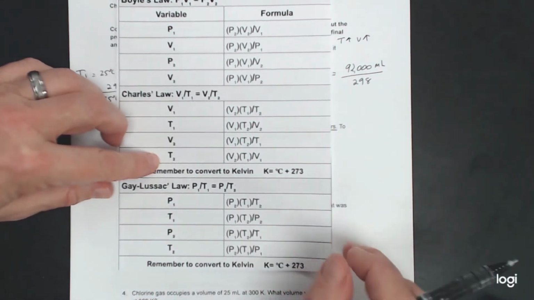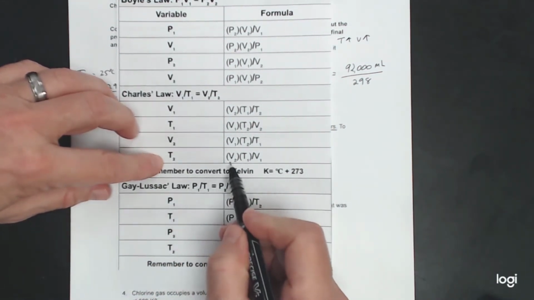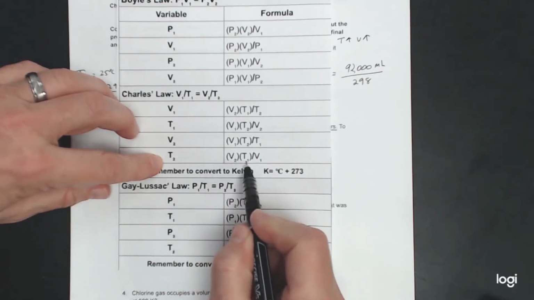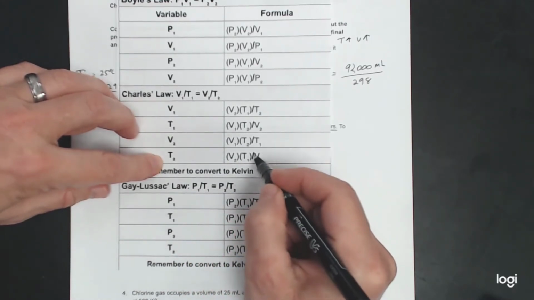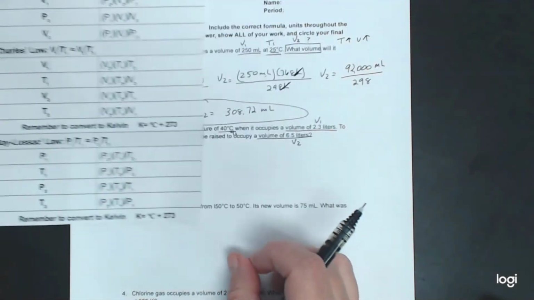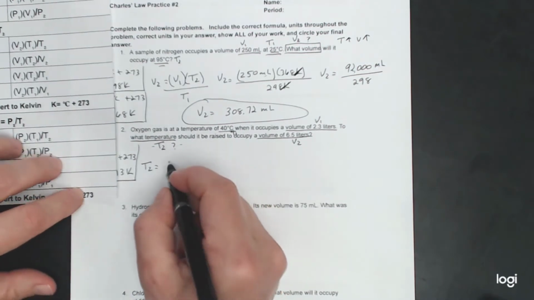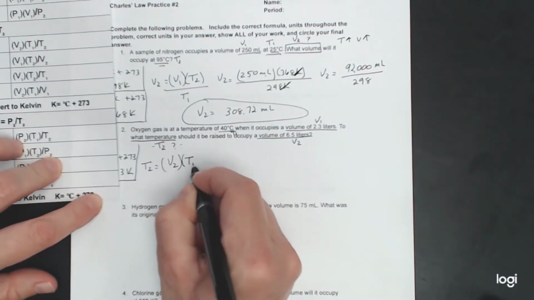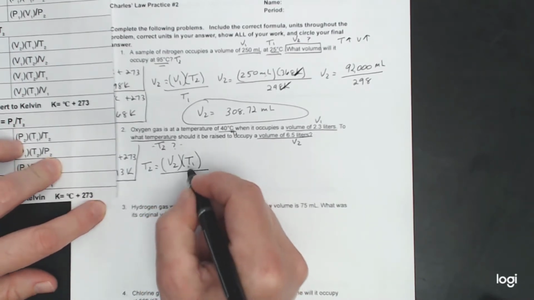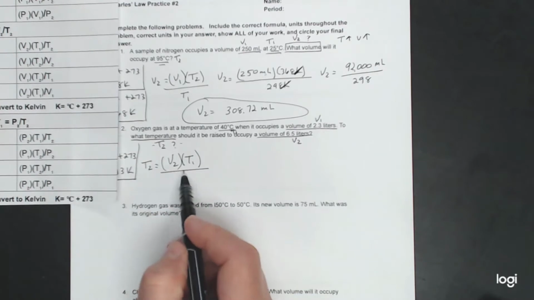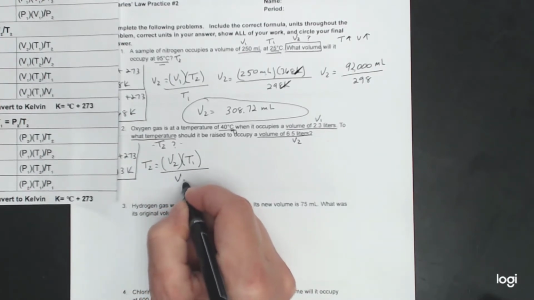It may be a little hard to see from the video, but if we follow this formula, it's V2 times T1 over, there's my forward slash, V1. So if I'm going to write that out, it's going to look like this. T2 equals V2 times T1 over, and again, that's what that forward slash stands for. When you see the forward slash, that means over V1.